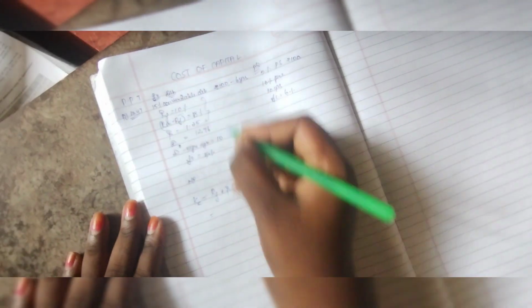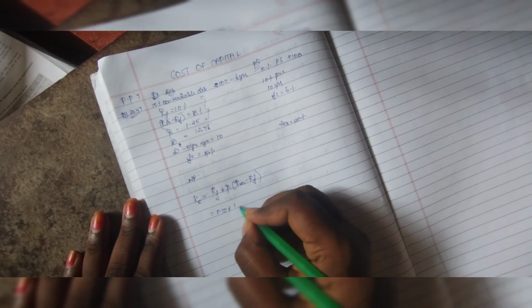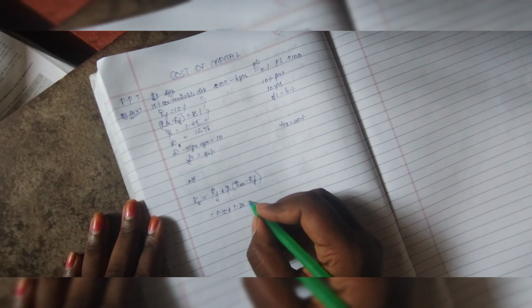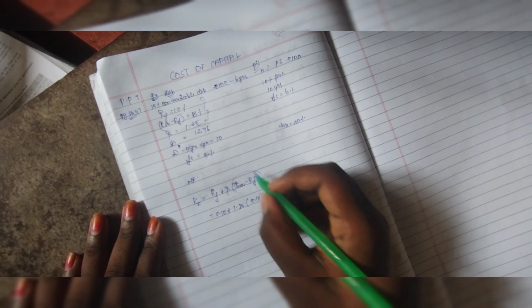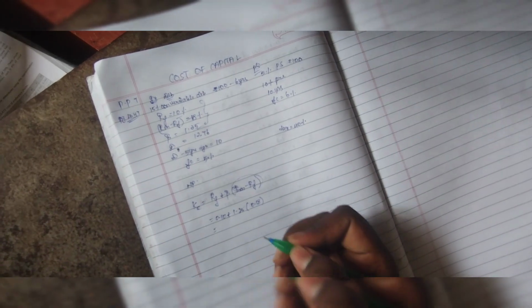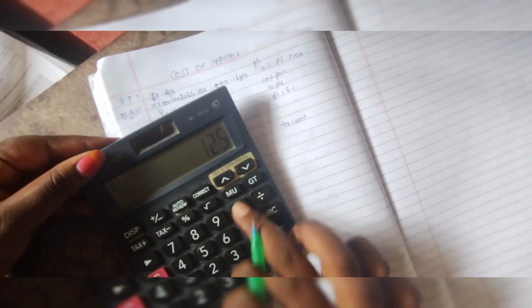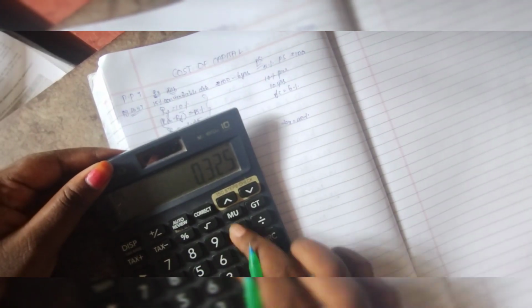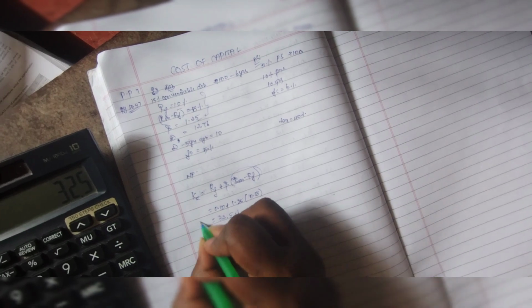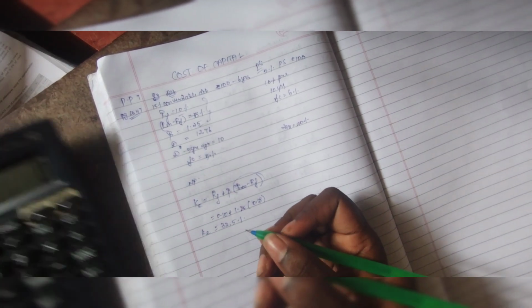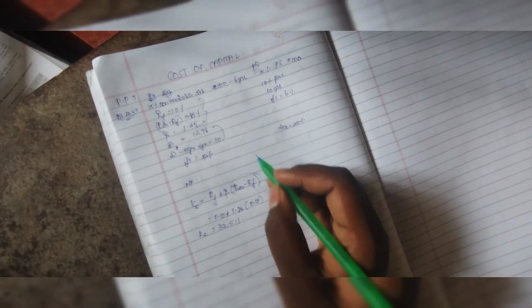Risk-free rate is 10%, plus beta 1.25, and this data is also given, which is 18%. So we get 1.25 into 0.18 plus 0.10, which is 32.5%. And then with the help of the dividend, we find the growth.